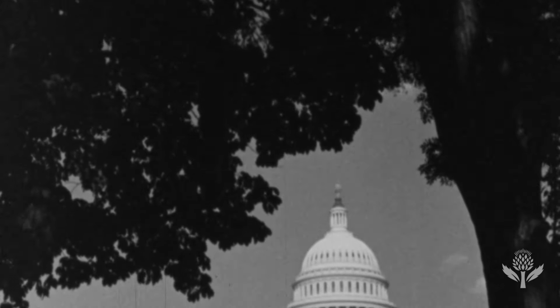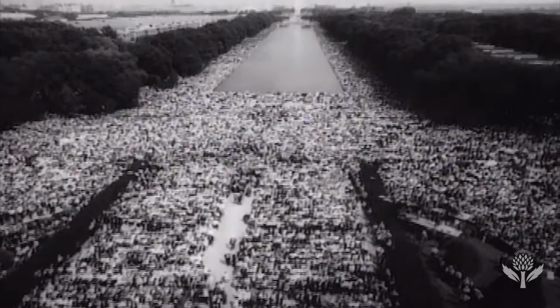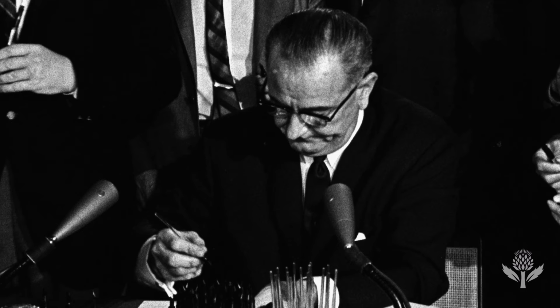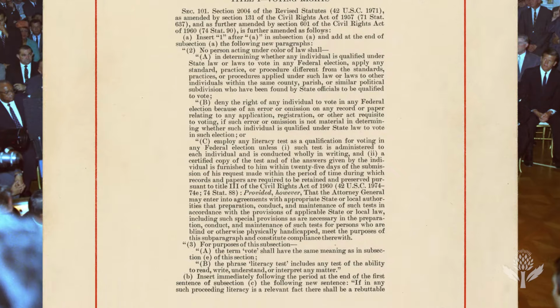The first major legislative victory came with the introduction of a Civil Rights Act proposed by President John F. Kennedy in 1963. About 250,000 people attended the March on Washington to support the legislation. The following year, President Lyndon B. Johnson signed the Civil Rights Act of 1964 into law.